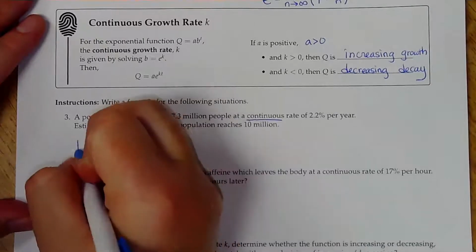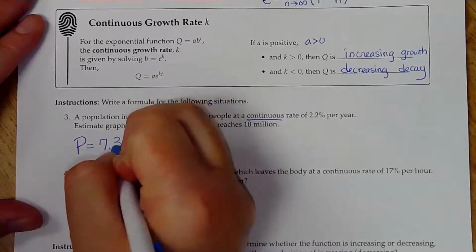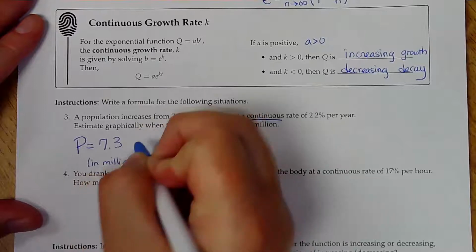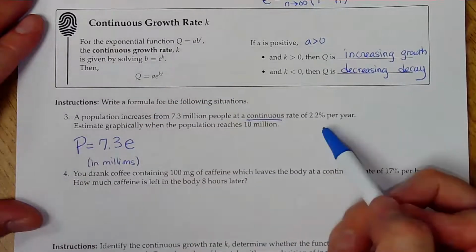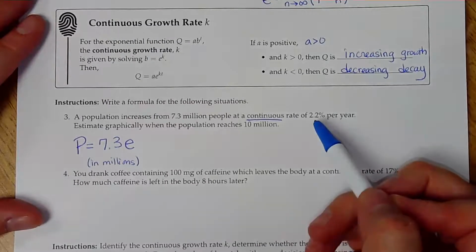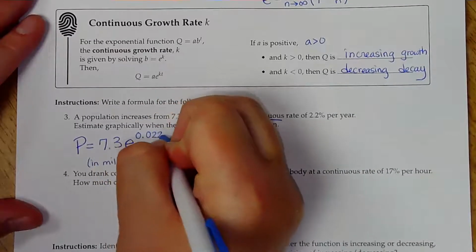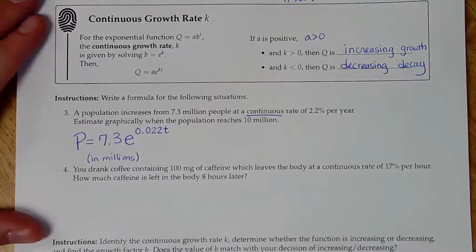So for our equation, let's use P for the population. My A is 7.3, measured in millions, and this is e^(kt). My k is this 2.2% that I need to convert to a decimal, so P = 7.3 e^(0.022t) is going to be my equation for this population model.